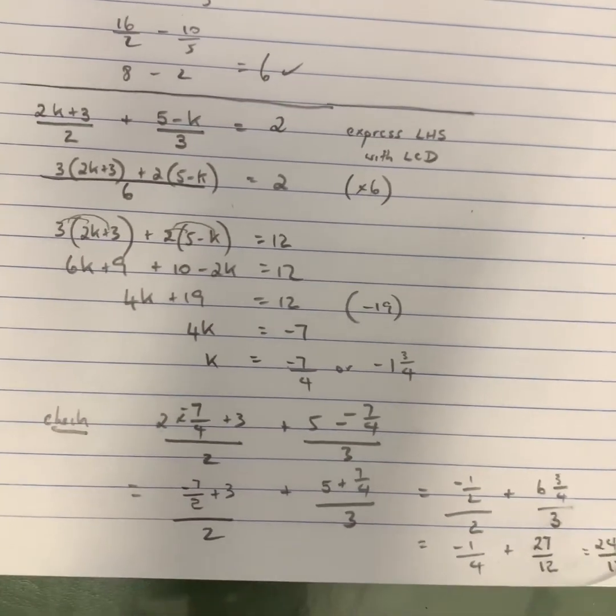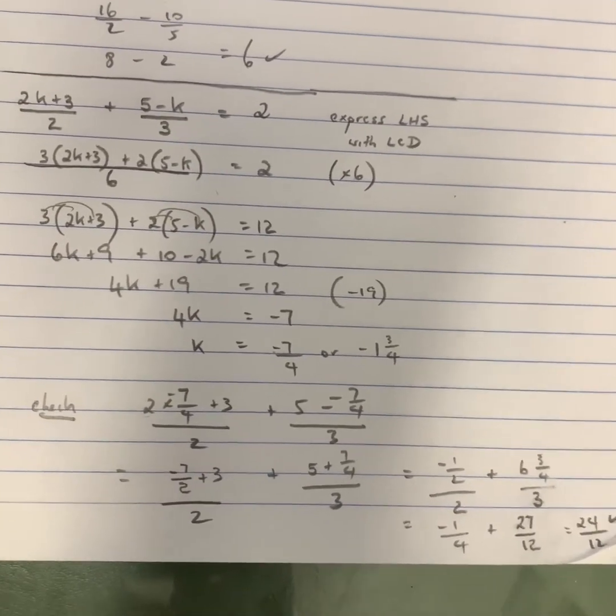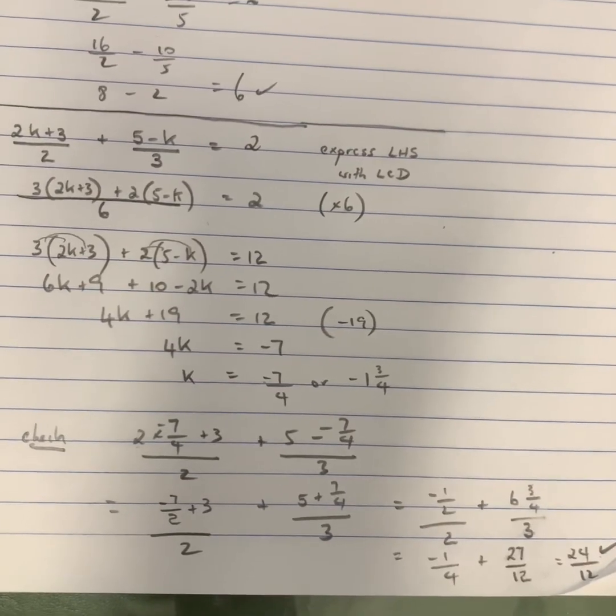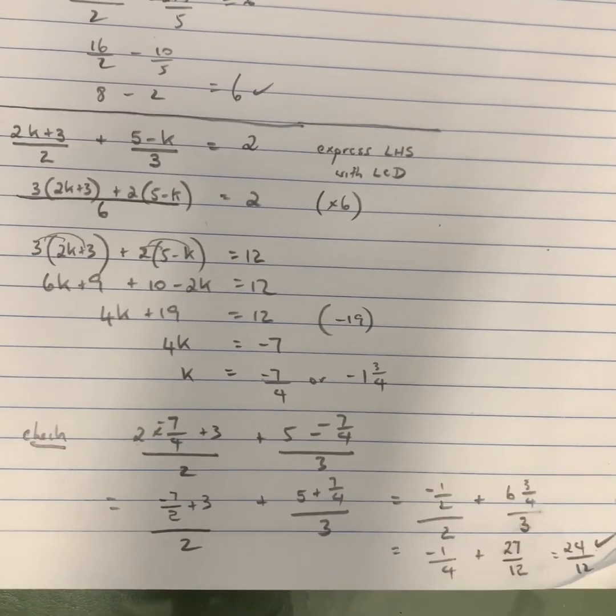So give those a go. The first 2 steps here are the important ones here to follow, but each of these is of a very similar type.